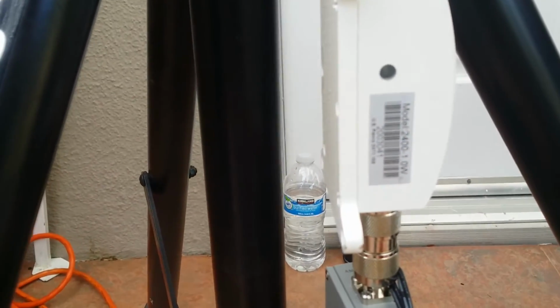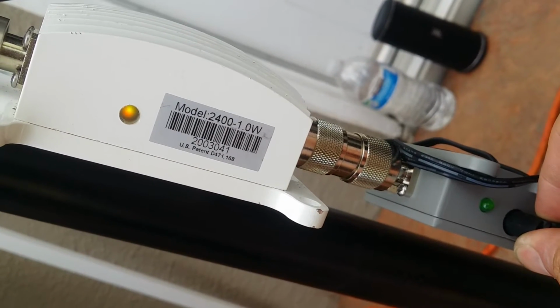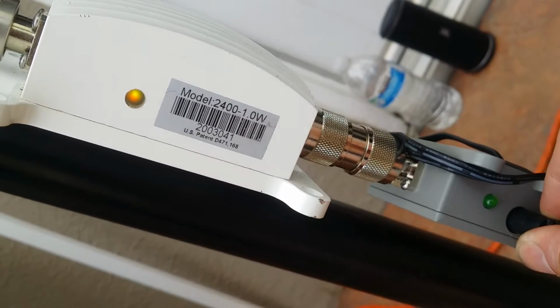Fire that back on. It's got a bad power connector. This is a 2-watt amplifier. And wow, there we go. 1-watt amplifier. I'm sorry, I don't know why I said 2-watt. It's a 1-watt amp.